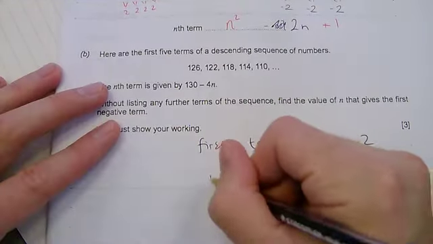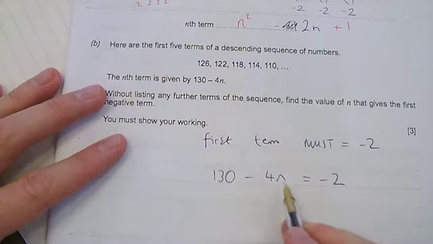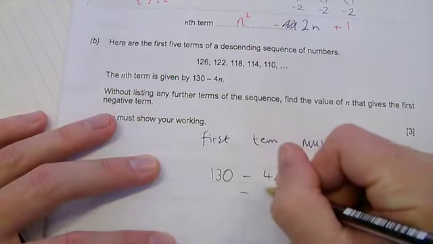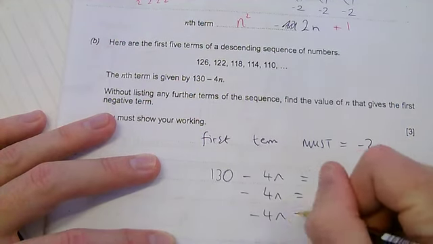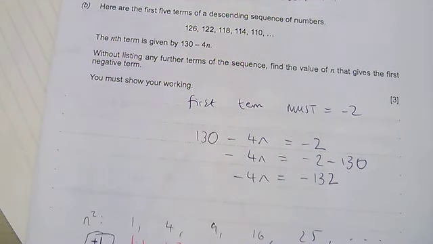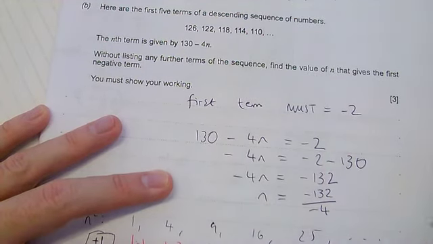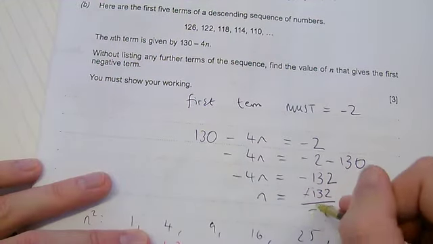Okay, so I know this 130 minus 4n must equal minus 2. I want to work out what n is. I want to work out what number in the sequence. So it's just solving an equation now. Oh, this is easy. Okay, take away the 130, take it over, becomes, careful, minus 132, yeah, and then I'm going to take the minus 4 over and it's going to become divide by minus 4. And minus divided by a minus, it's plus, I can just cancel those out.